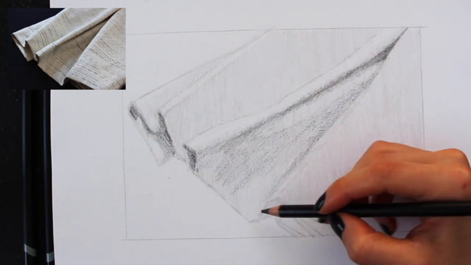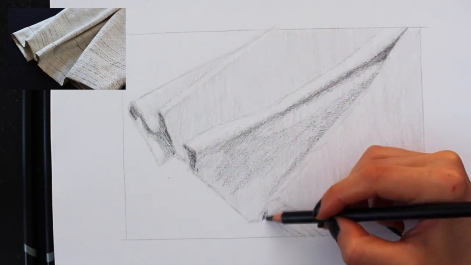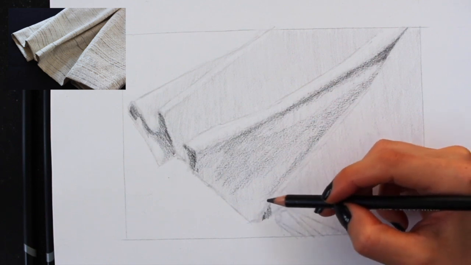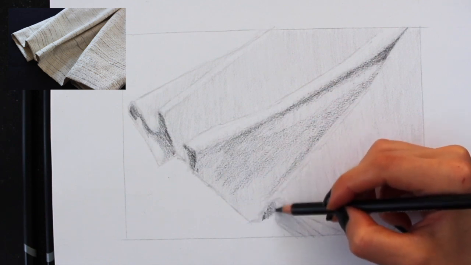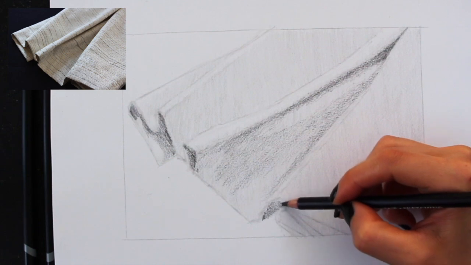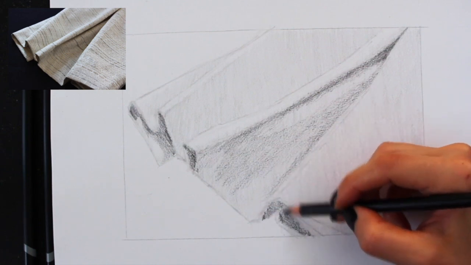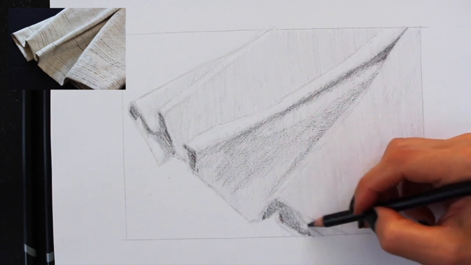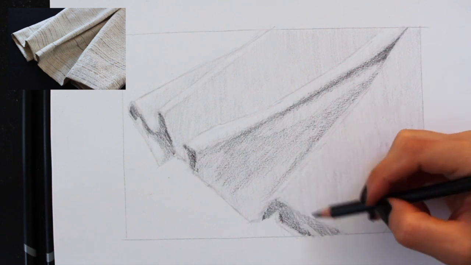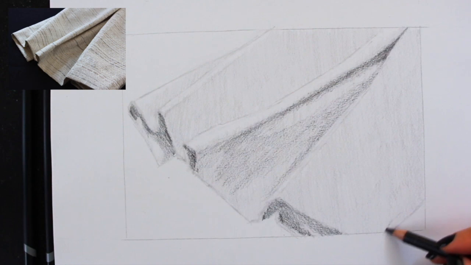And then down here, there's also a shadow shape because this is the inner planes of the fabric that are facing away from the light. And this entire shape is really in shadow. So I will be darkening more sections later. Then there's a little bit of a darker value here as well.